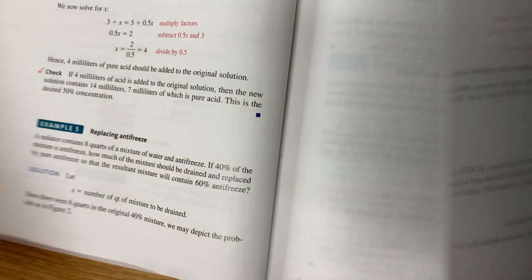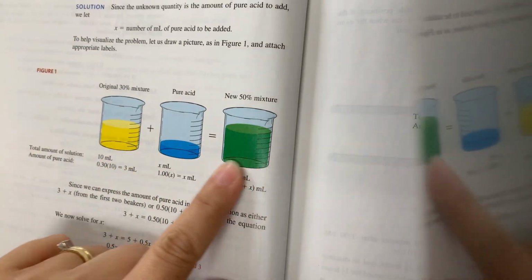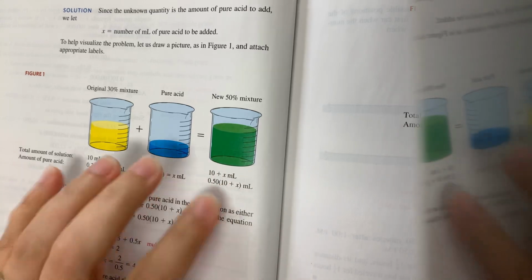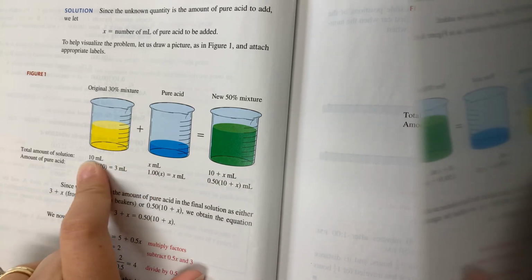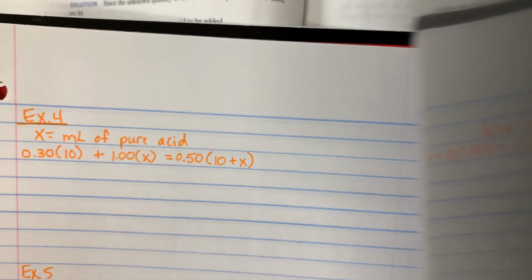Okay, hopefully this image in your book makes this setup really easy to see. So when you get to these mixture problems, you may want to go back to this example and look at these pictures in the book. It really helps. Okay, so I'm going to just work all this out.